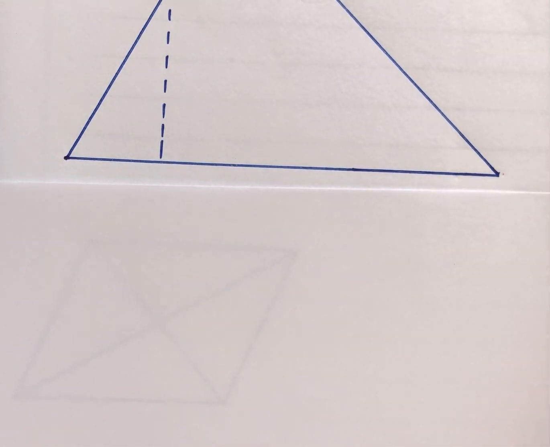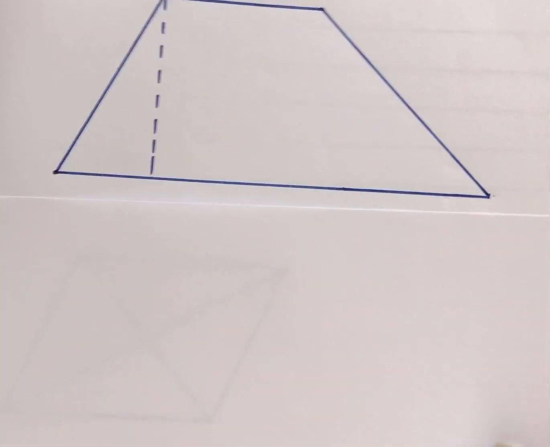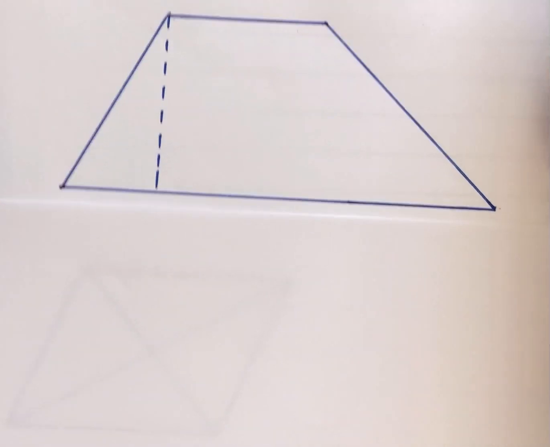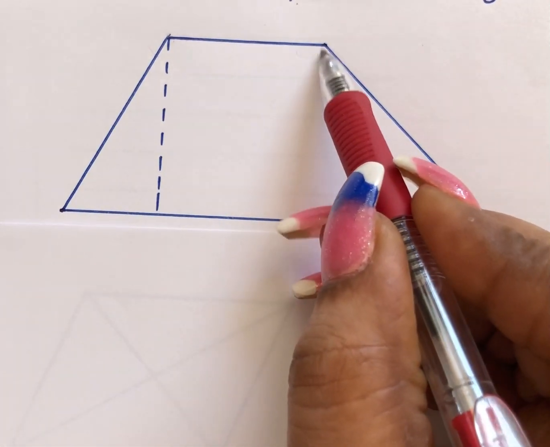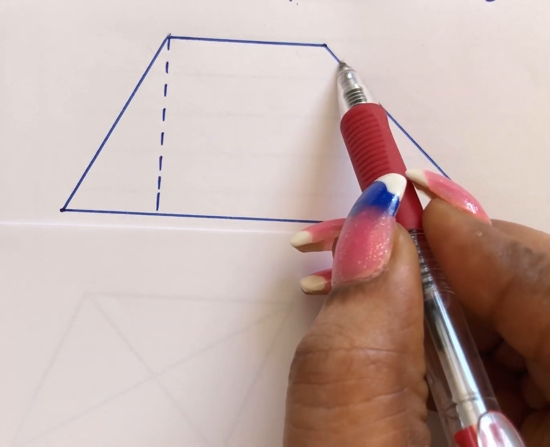However, a quadrilateral in general has sides of different lengths and angles of different measure. For example, the measure of this angle may not be the same as the measure of this angle.